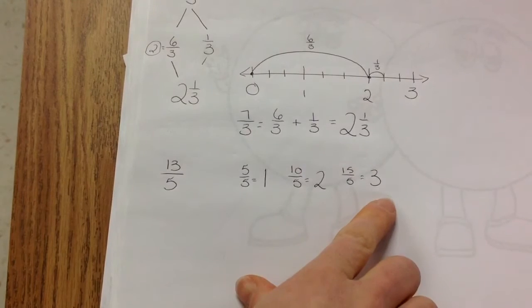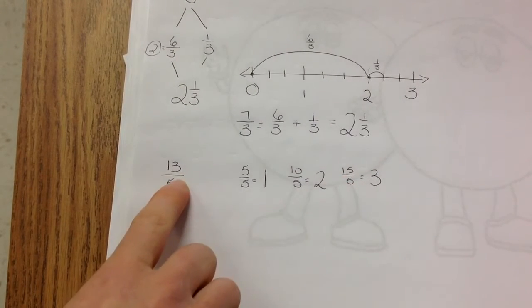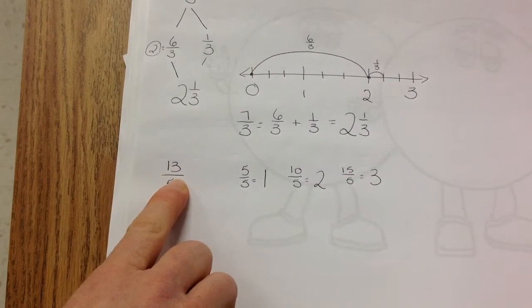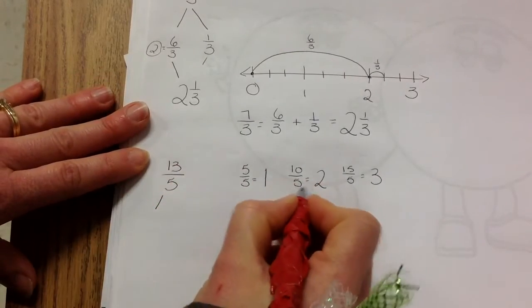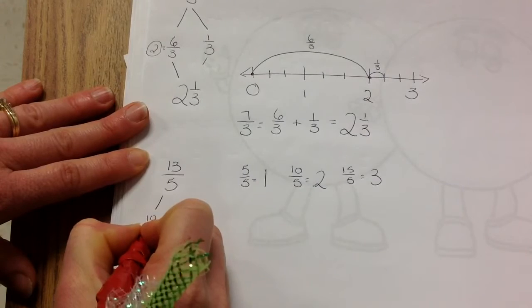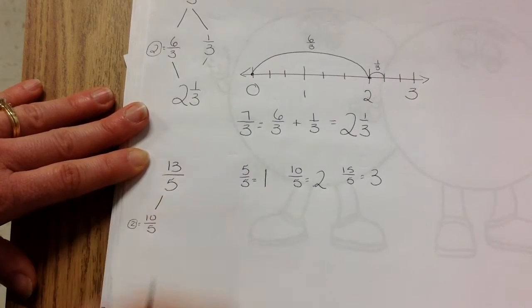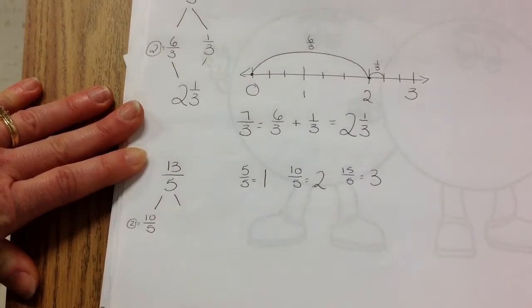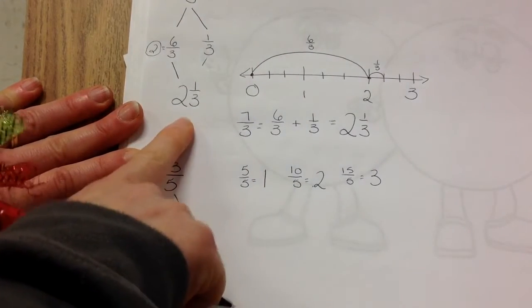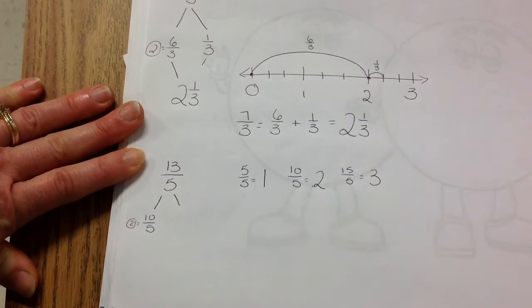Hopefully you stopped at 3 wholes, because 15/5 is more than what we have. So what we're going to do is pull out as much as we can for a whole, which is 10/5. Again, if you need to write 2 equals next to it, that's fine. Ask yourself what's left, and then come up with your mixed number. Pause while you do this.